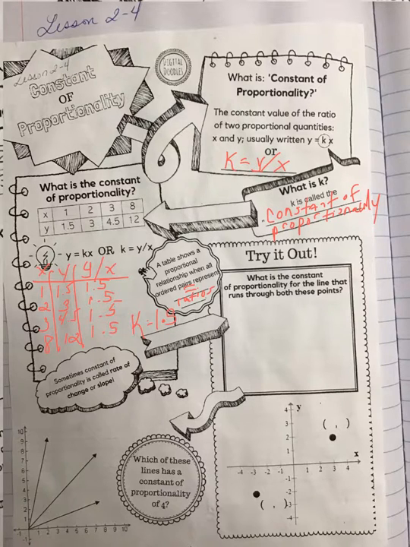Okay, try it out. What is the constant of proportionality for the line that runs through both these points? Again, I should use a ruler, since I can't on my iPad here. I'm going to do my best to draw the best straight line that I can. Okay, I'm also going to look at these ordered pairs.